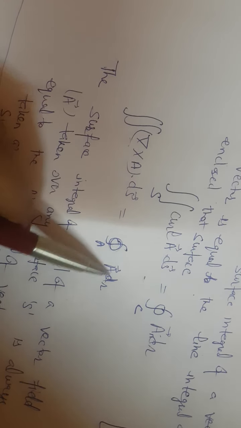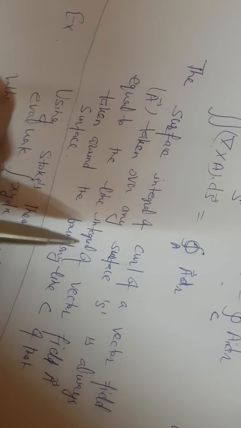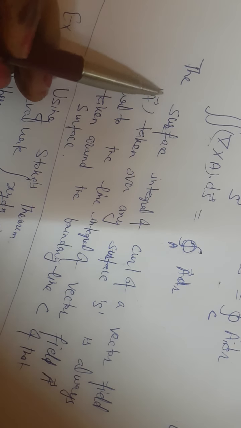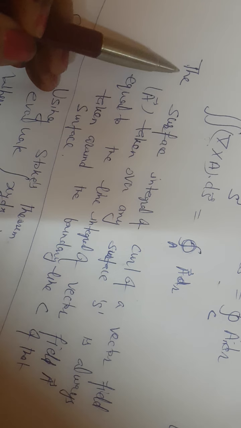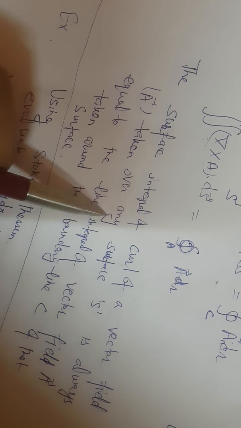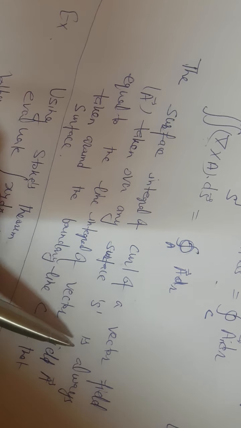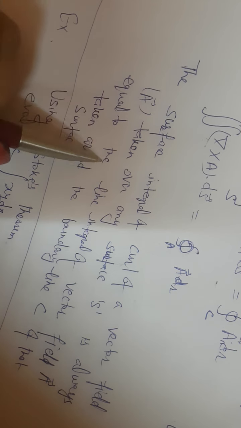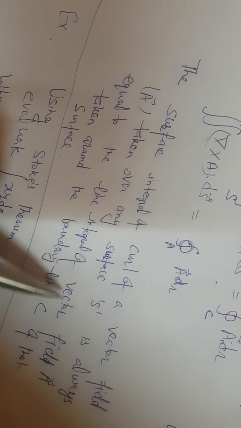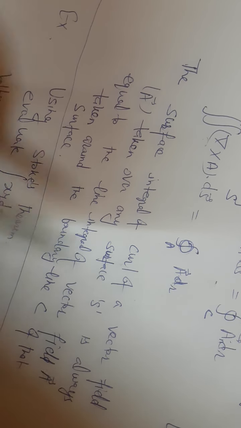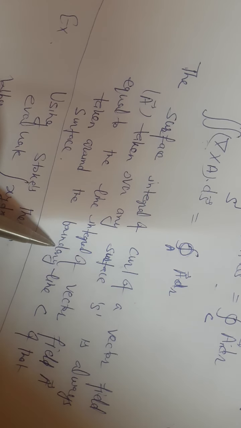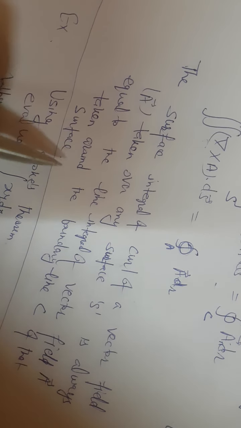Previously we had taken F dot dr. You can also say that the surface integral of the curl of a vector field A taken over any surface S is always equal to the line integral of the vector field A taken around the bounding curve C of that surface.